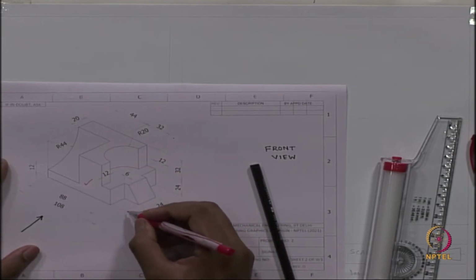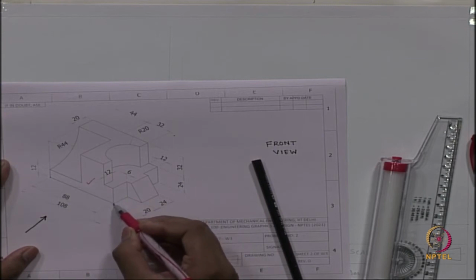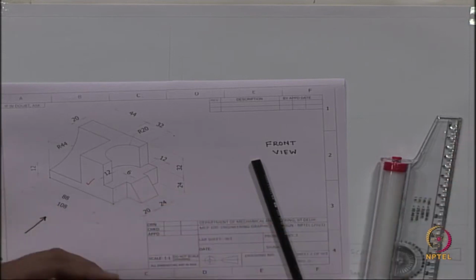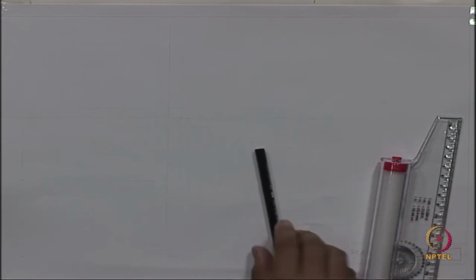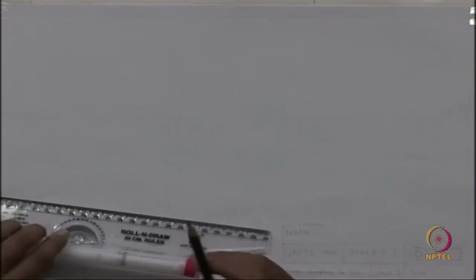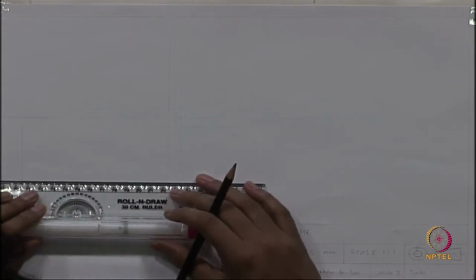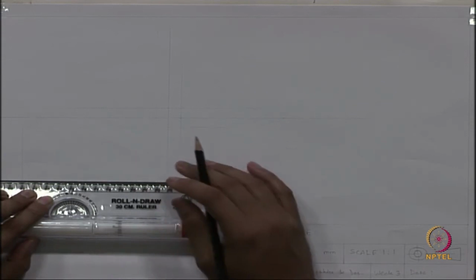This surface has a length from here to here of 88, and this vertical length is 24. So, we will draw that first. For drawing the actual object, I will use a 2H pencil. 88 is the length.